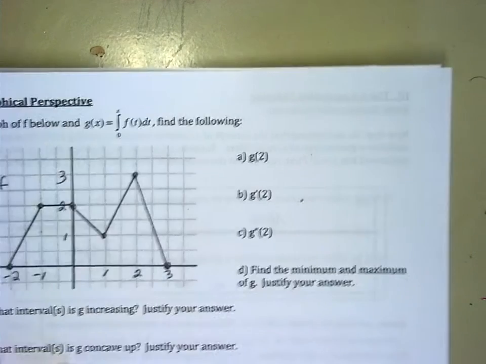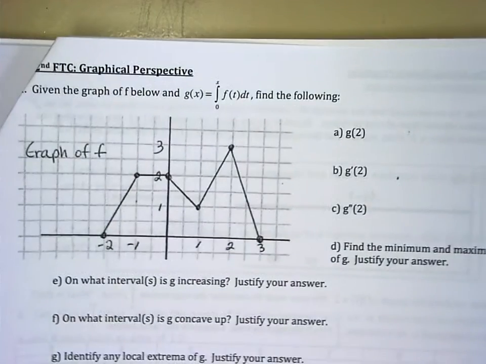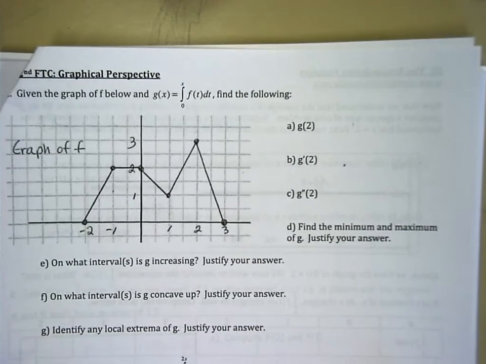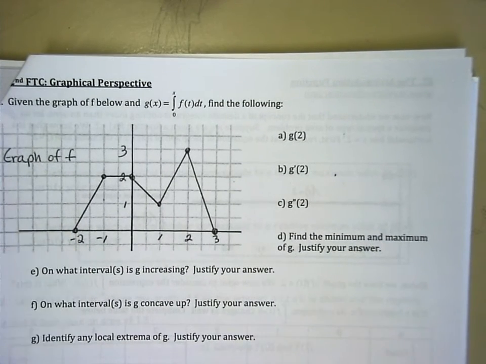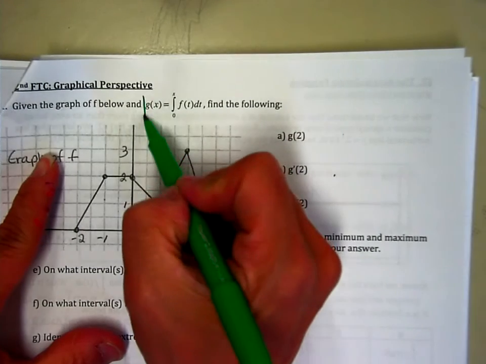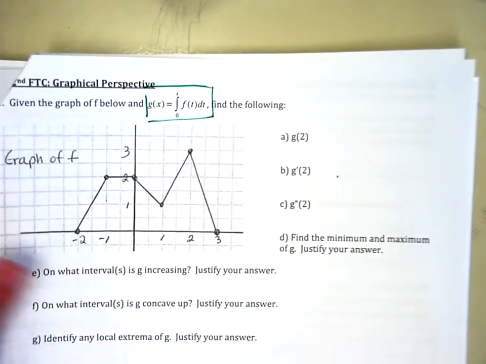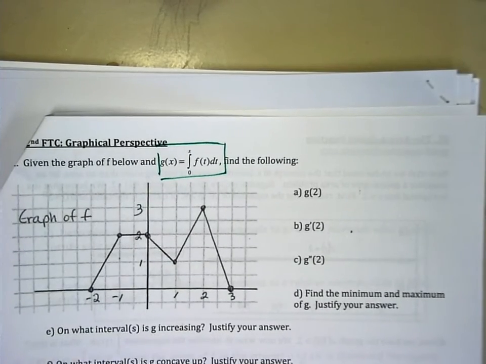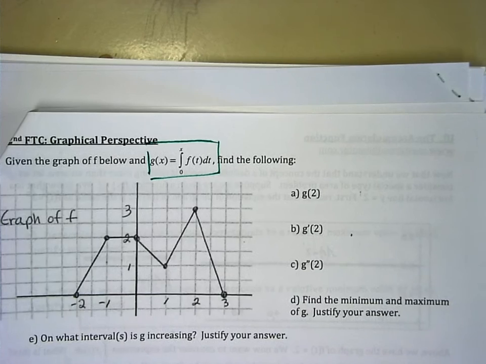Okay, now let's go ahead and use the second fundamental theorem of calculus to try an application. So on page 3, the graph that you're given is the graph of f, but they're telling you that there is another function, g of x, which is the integral of f of t, which is this graph right here, from 0 to x. And they ask you to find a couple different things.